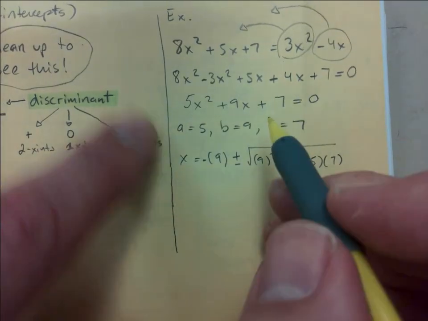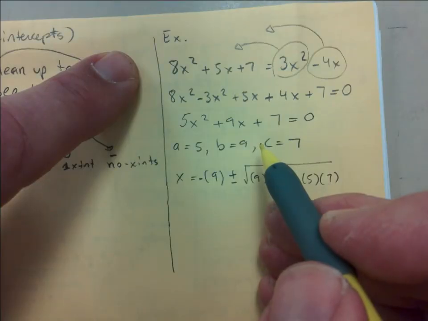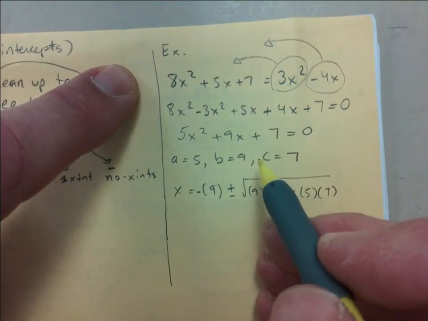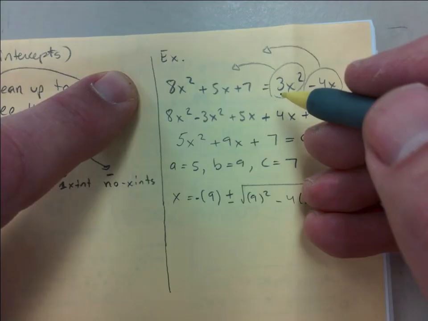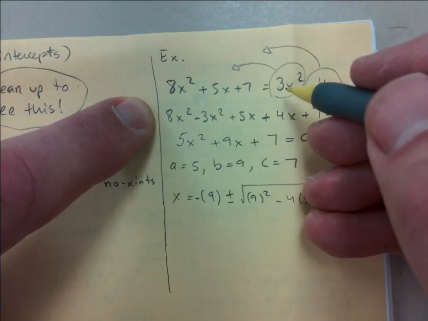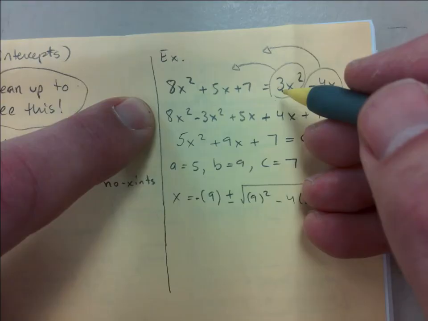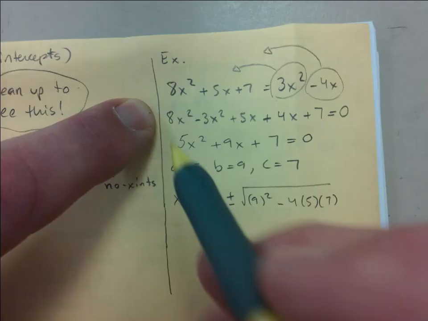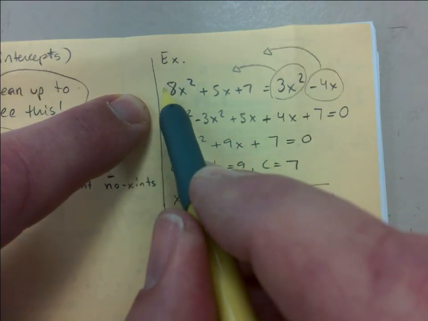Okay. We're going to make a slight change to have an example that actually has roots. So I'm going to ask you to change this to a negative.